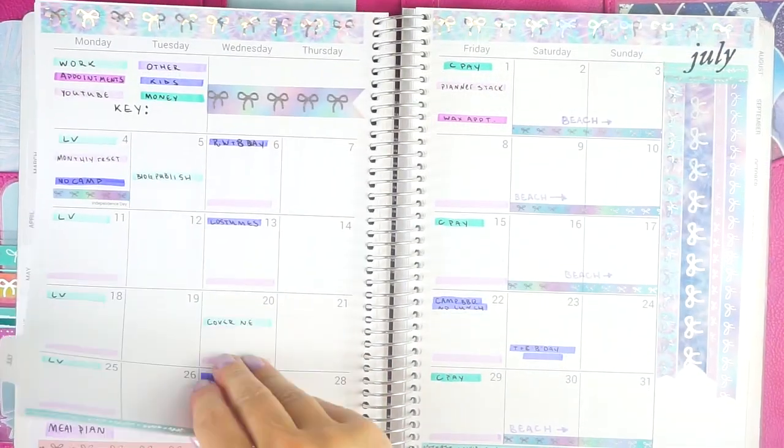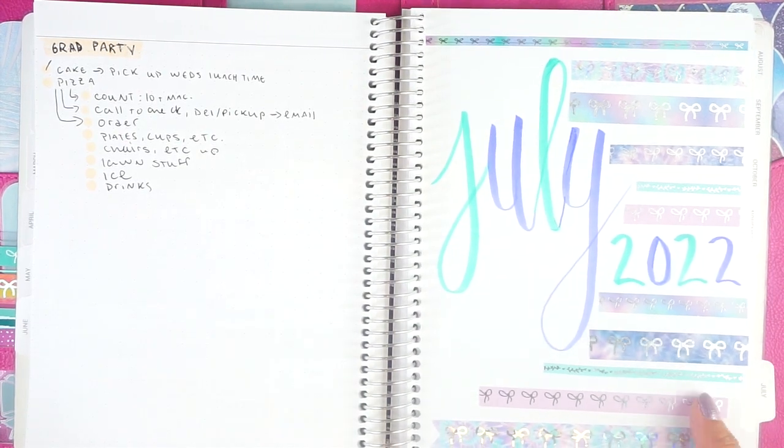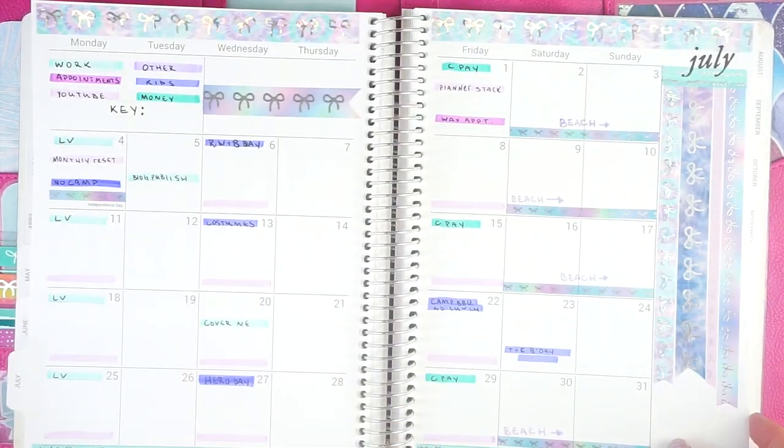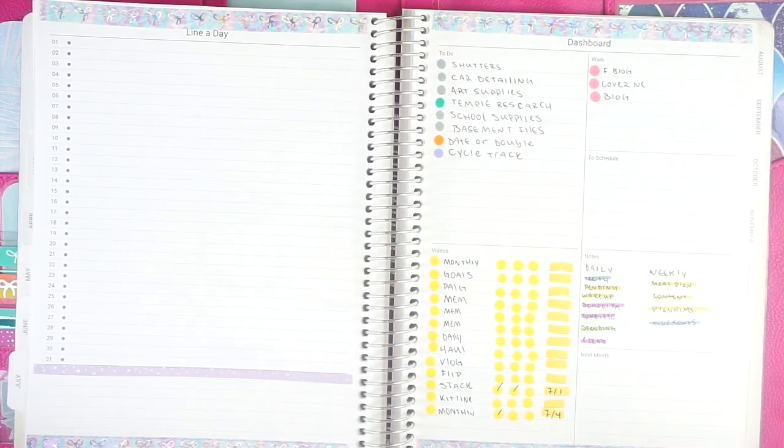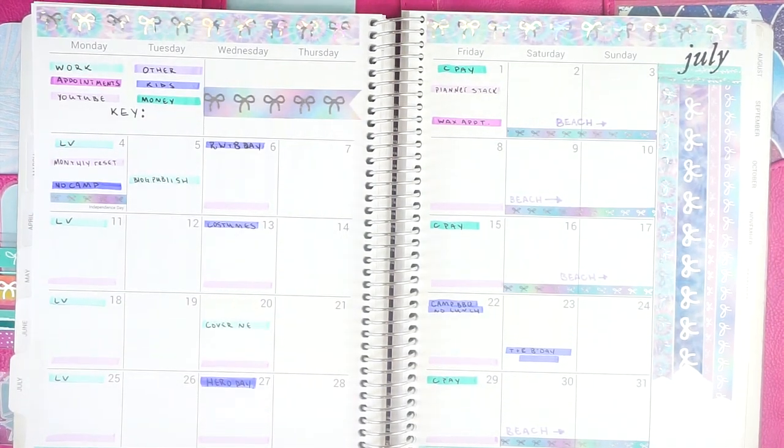Okay, that is everything all finished up. So let me just give you one final flip through. I just love the washi on this. Oh, I love the tie-dye washi so much. Here is my calendar and my dashboard. So stay tuned for more. I cannot wait for this month.